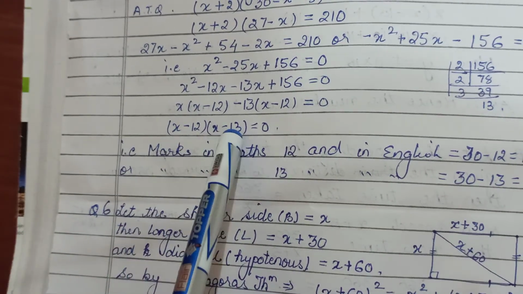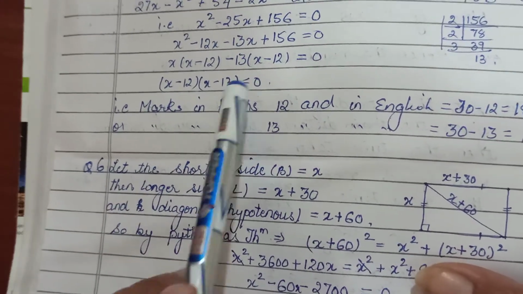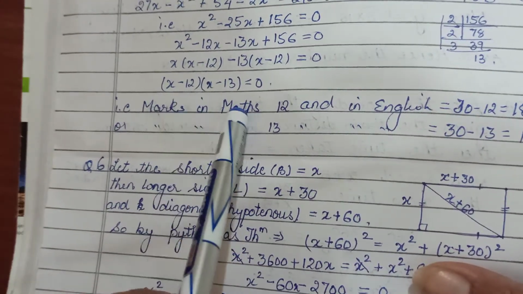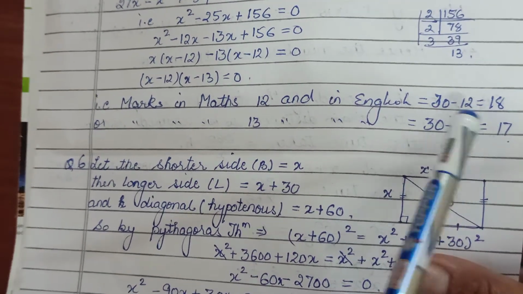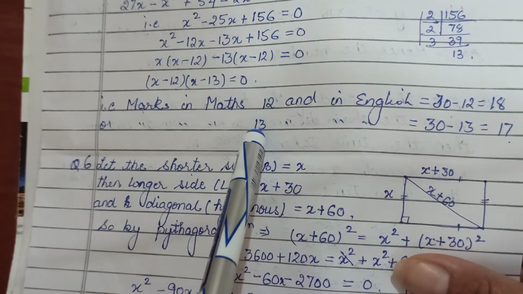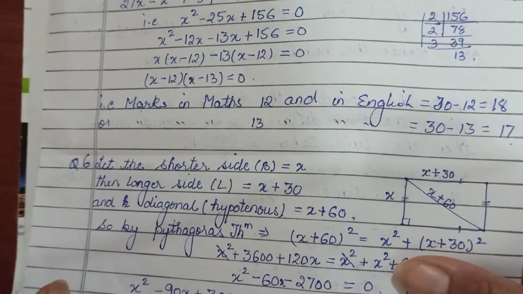x is 12 and x is 13. I've cut that short here straight away. If you want, you can show the factors. You will get marks of maths as 12, then the other will be 30 minus 12, 18. And if we say marks in maths were 13, then in English 30 minus 13, 17. That's your answer. Okay.